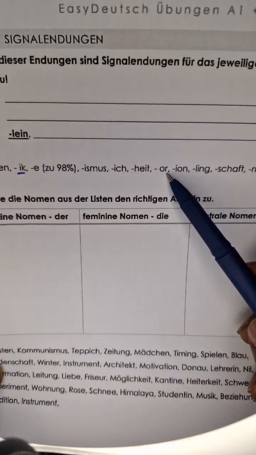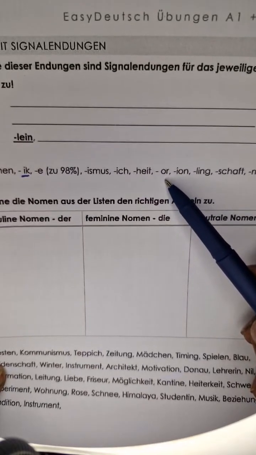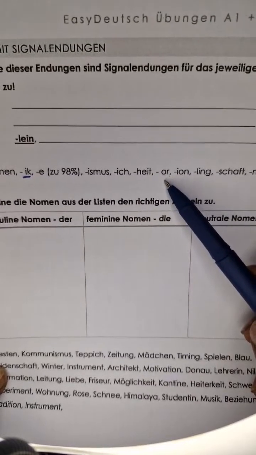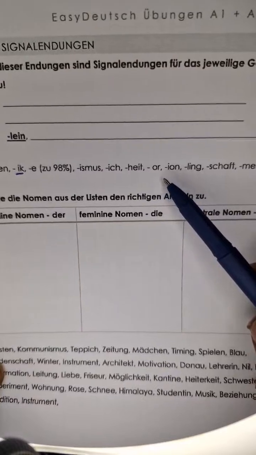And then nouns ending in or. Is it masculine or neuter? Somebody confirm that to me. I'm not quite sure. Or. Things like Tor, and such like things.